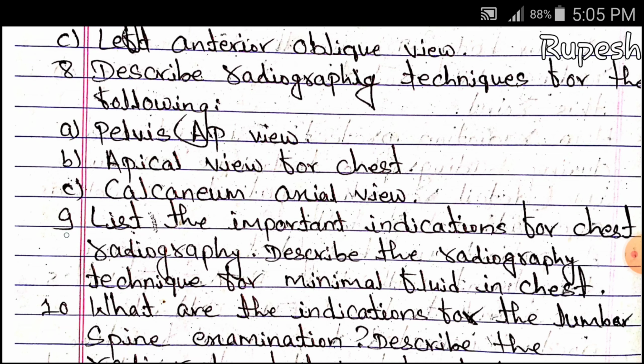So question number 9, list the important indication for chest radiography. Describe the radiographic technique for minimal fluid in chest.